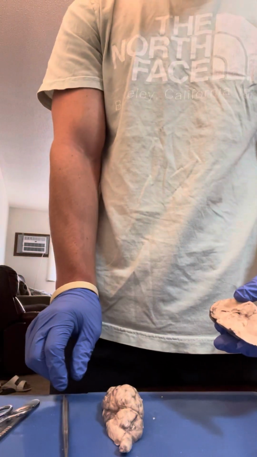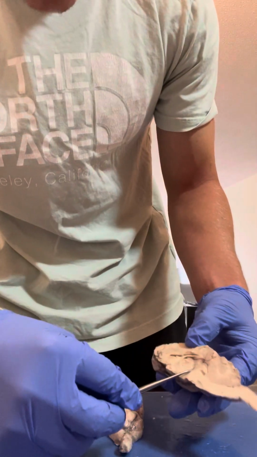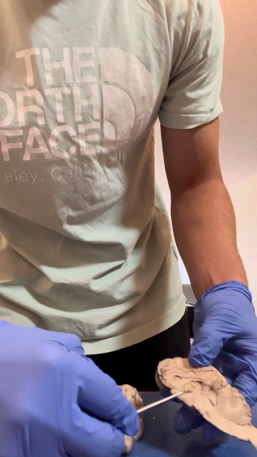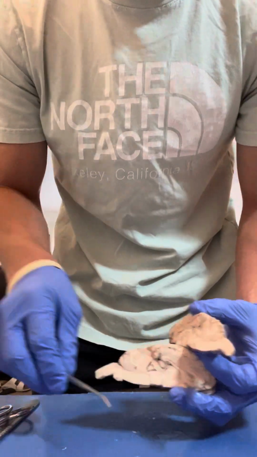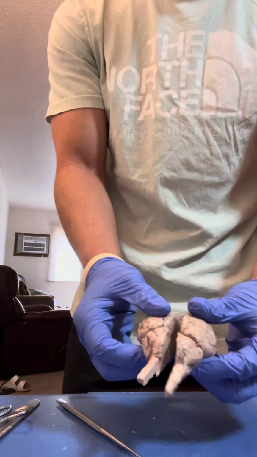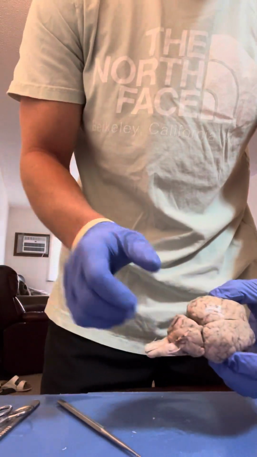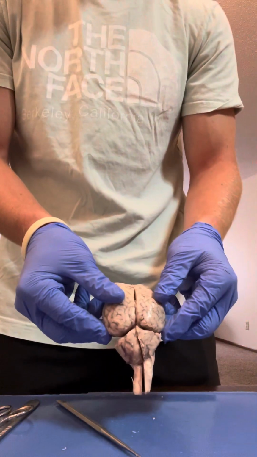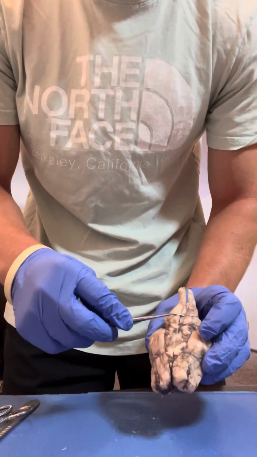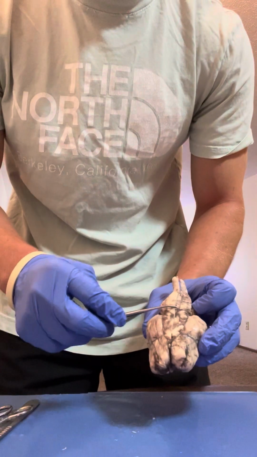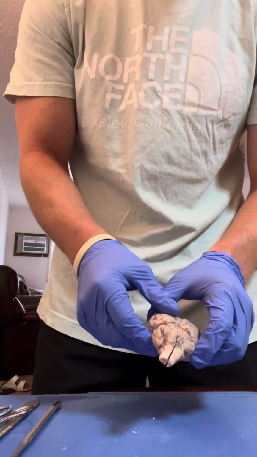Next we have the corpus callosum. This connects the two, so it'd be right here, and with the other one right here. And then we have the cortex, which is just the outer portion of the brain. Next we have the cranial nerves, so that would be on the inferior portion up here. There's 12 pairs. Pretty hard to distinguish from here, but they control various motor actions.